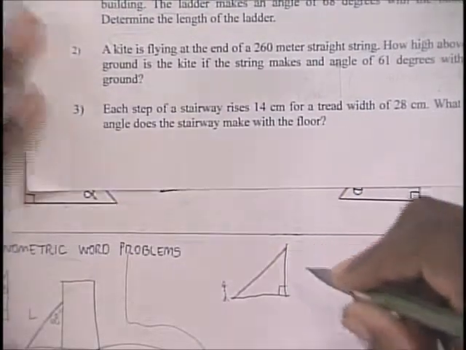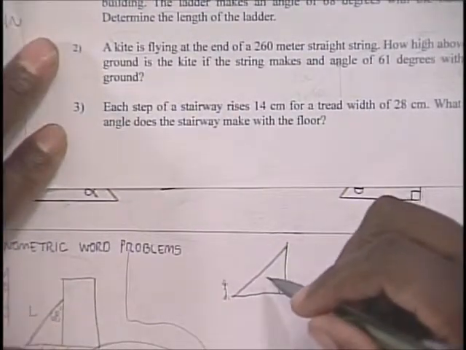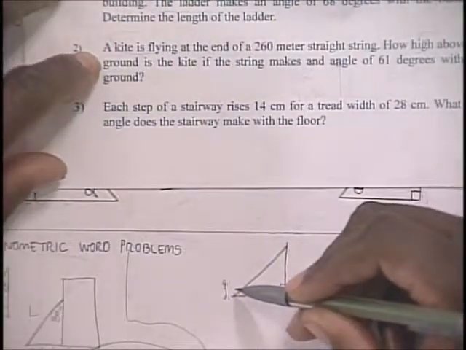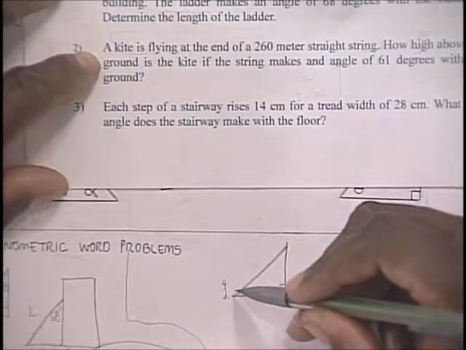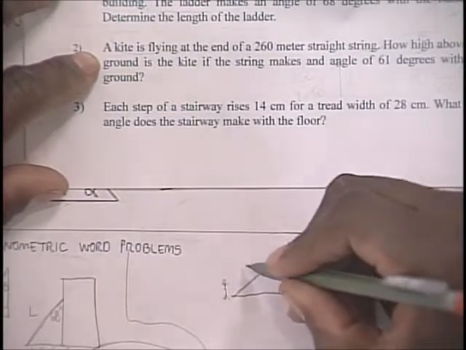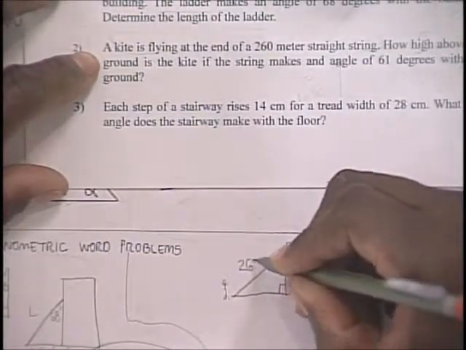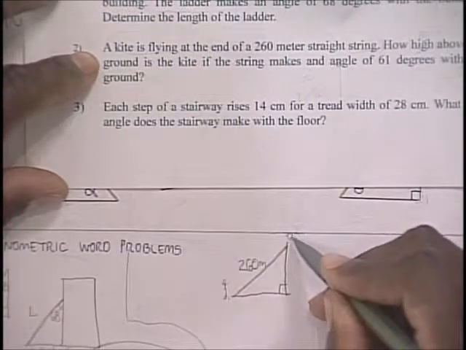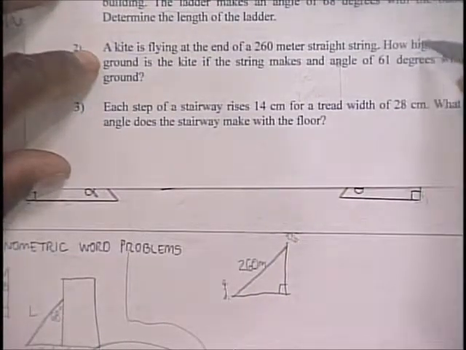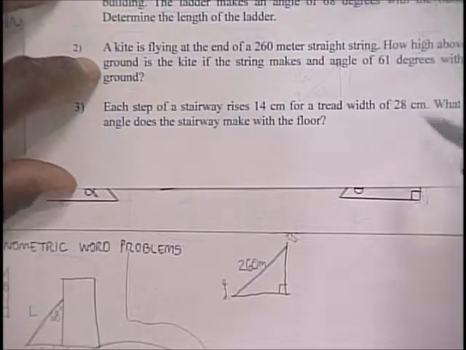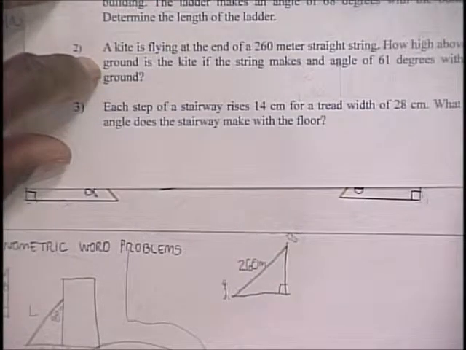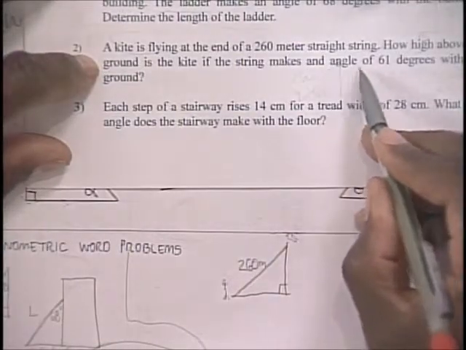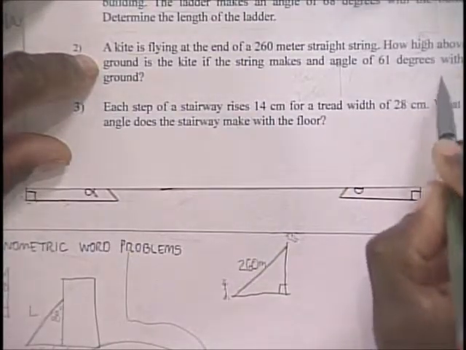That's not reasonable. All right, so let's draw a good diagram, and this is where a lot of students have issues. It says a kite is flying at the end of a 260-meter straight string. So this is 260 meters, and the kite is out in a distance out here. That's the kite. How high above the ground is the kite if the string makes a 61-degree angle with the ground?